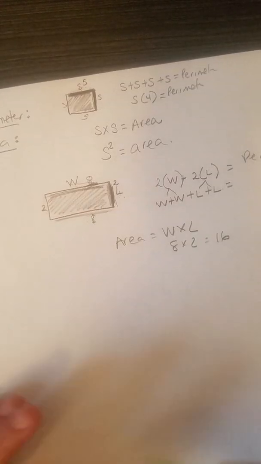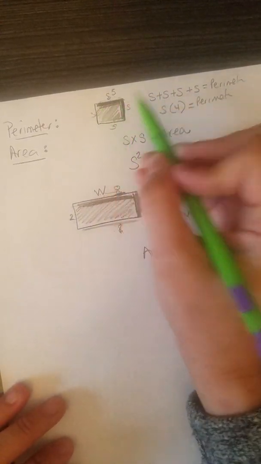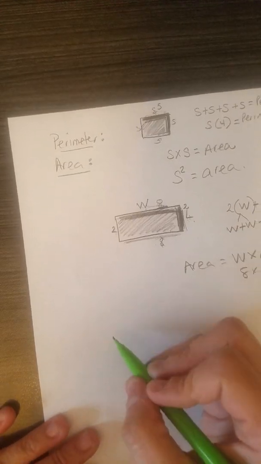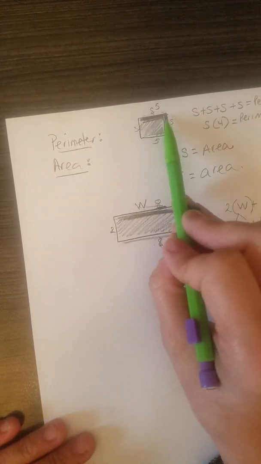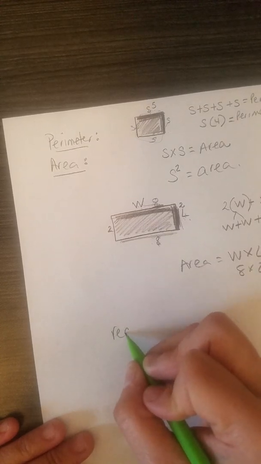Okay? Now, in the FSA and in life in general, for example, you're going to have questions that are not that black and white. You're going to have some questions that say, I have the perimeter, okay? A rectangle has, let's say, a question like this.